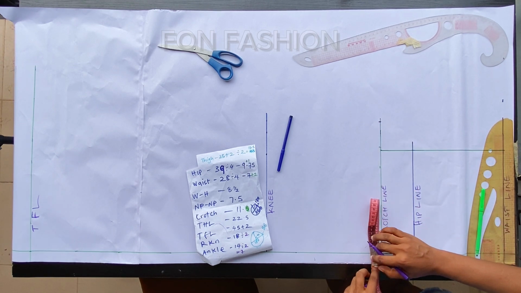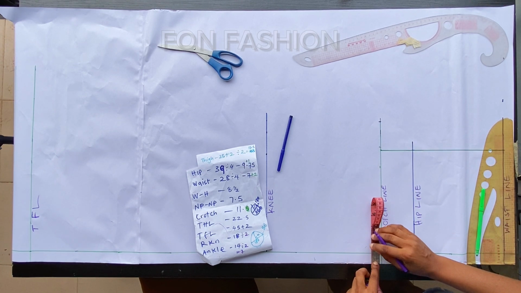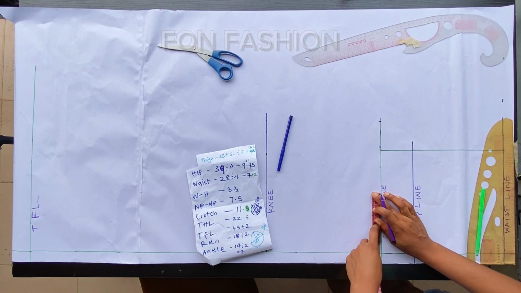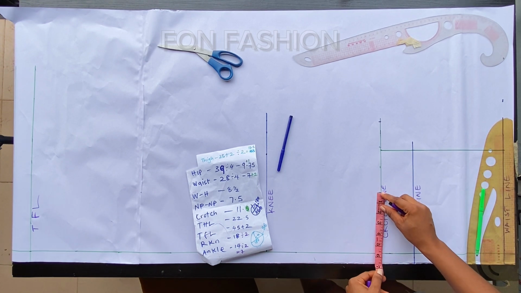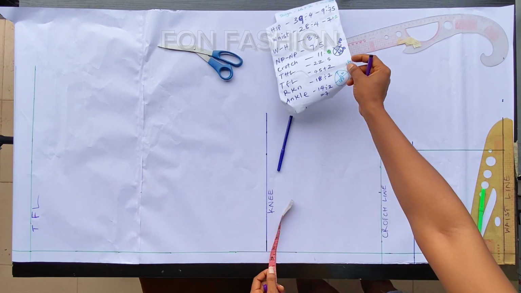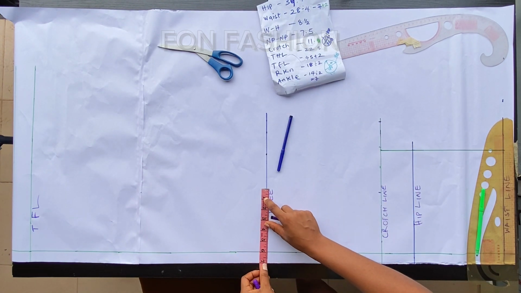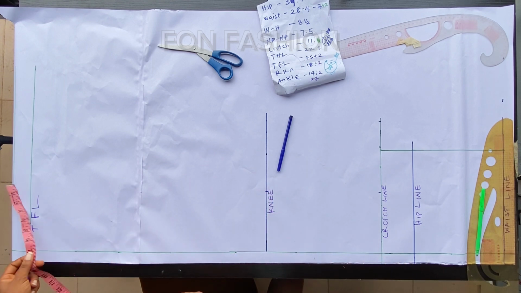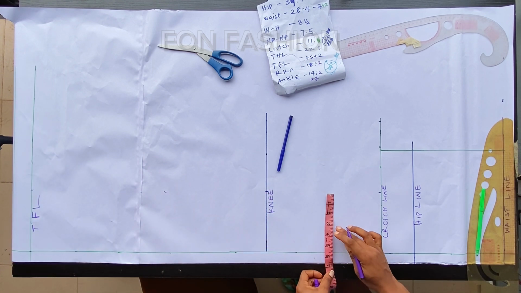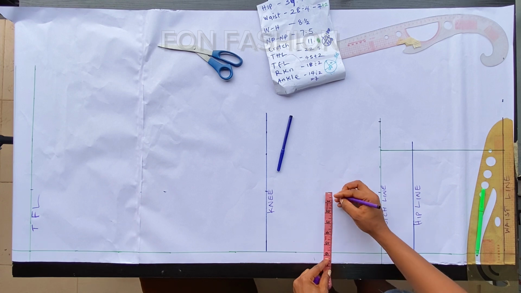Then you divide your tape by 2 to find the midpoint of the thigh. That will be the thigh line. So I just have to measure it and take it down to the knee and to the trouser full length. That will serve as the thigh line.